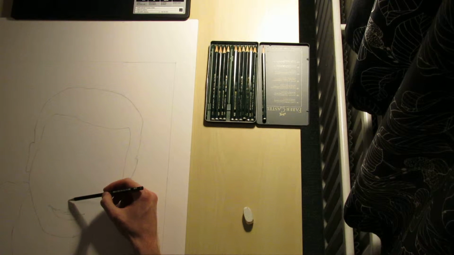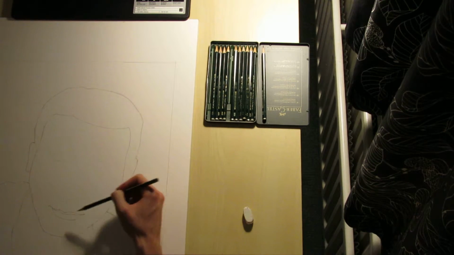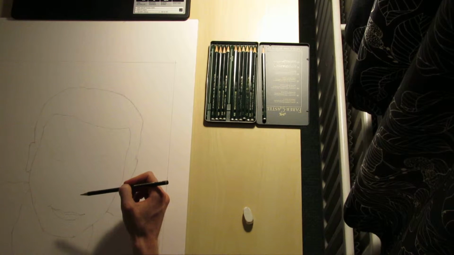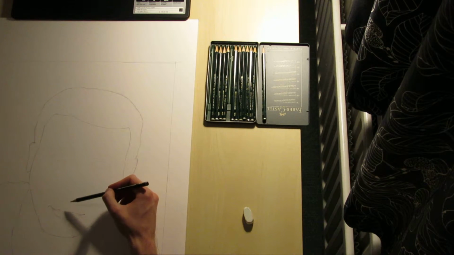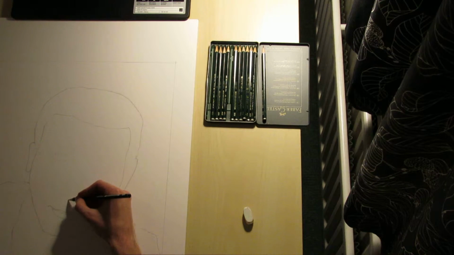But either way, you've got to find some kind of cross-referencing point and maybe even resort to pencil measuring, but yeah, so I made this point here.